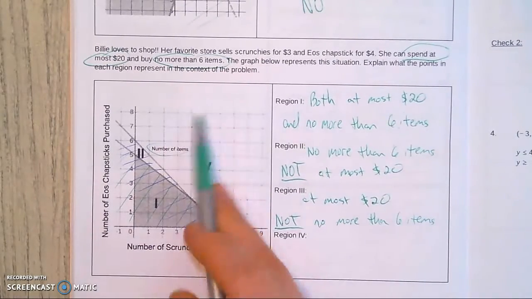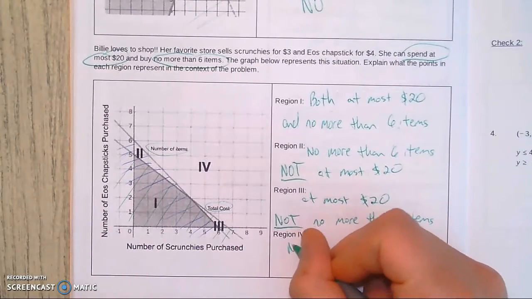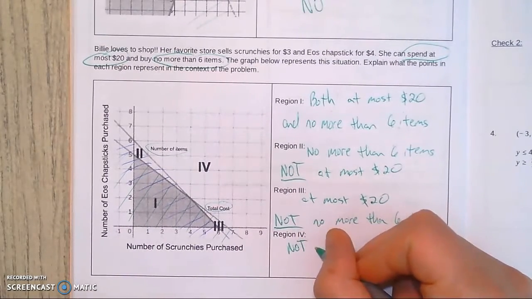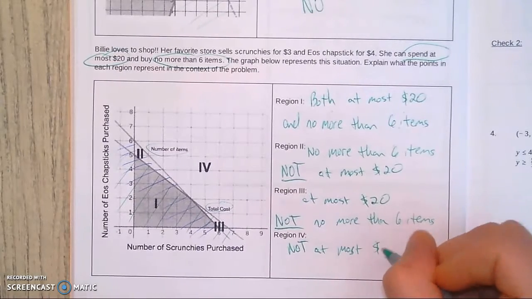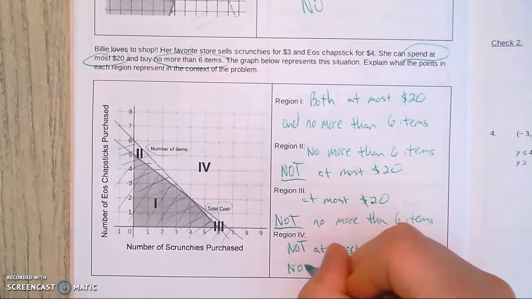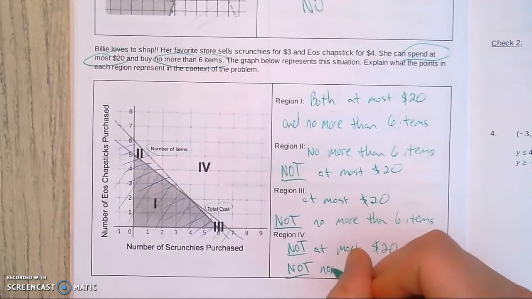And finally, region 4, there's nothing. And that means it didn't satisfy either one of these. So this is not at most $20 and not no more than 6 items.